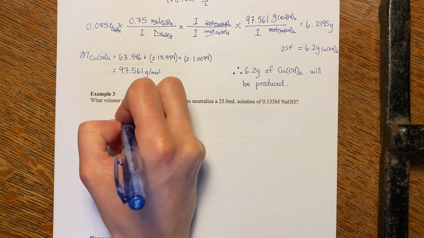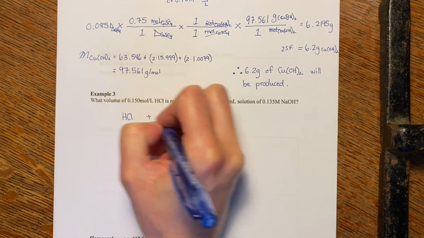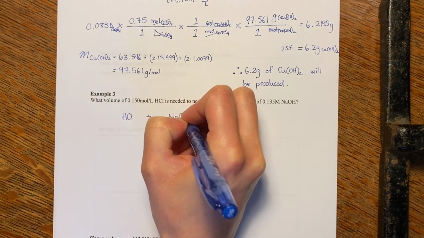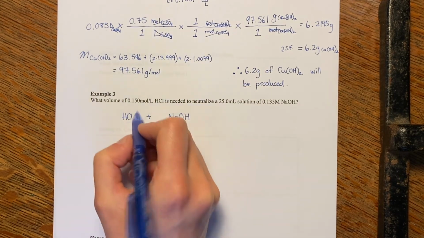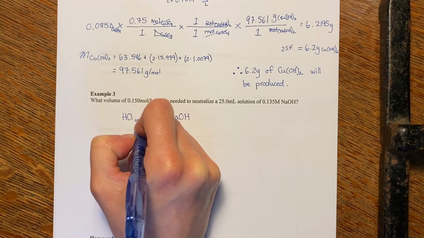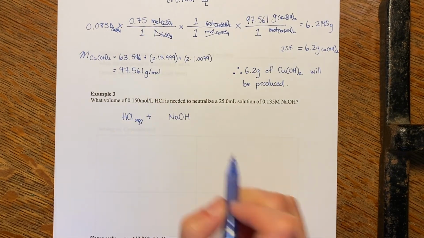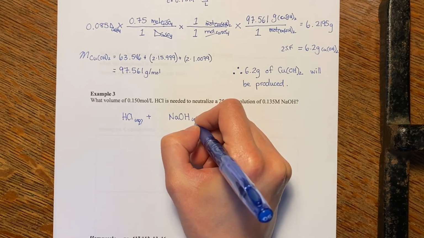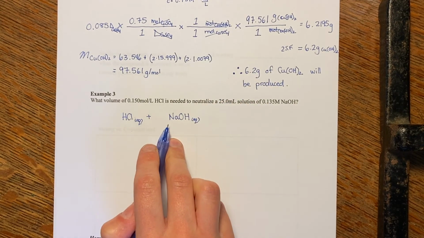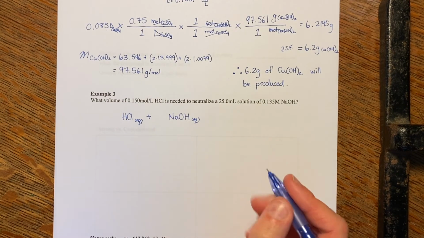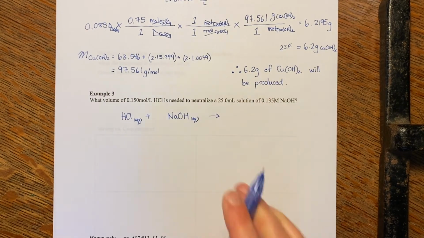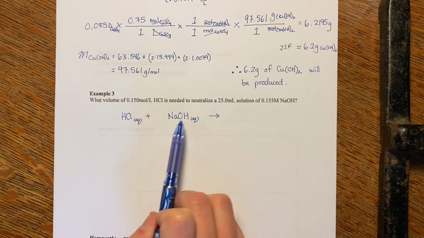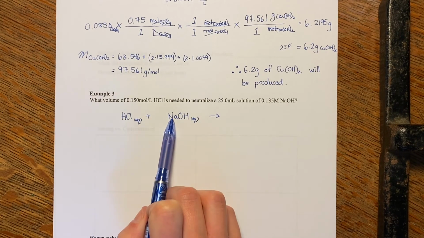So we know we've got HCl plus NaOH. Now HCl is an acid, hydrochloric acid. It's going to be aqueous. Acids and bases are always aqueous. Sodium hydroxide, also aqueous. We know that from our last question. Group 1 metals are always aqueous. It's a base, bases are aqueous. Double displacement reaction, our hydrogen and our sodium are going to switch places.